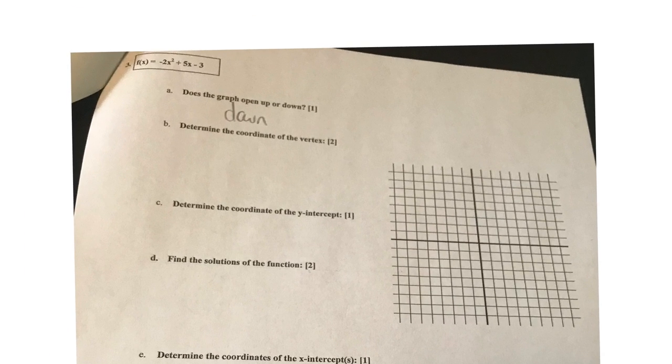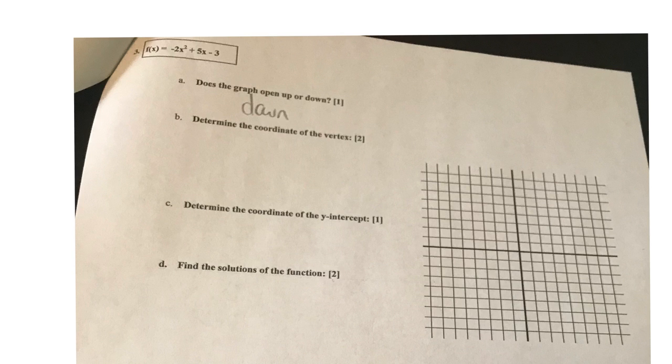What do we have? We have, does the graph open up or down? Well, we know, I probably should have done this last time. I'm going to do it this time. A equals -2. I did do it last time, but I didn't do it right away. So we're going to get clear on A, B, and C right now. All right, so since A is negative, that means it opens down. So my student did a good job with that.